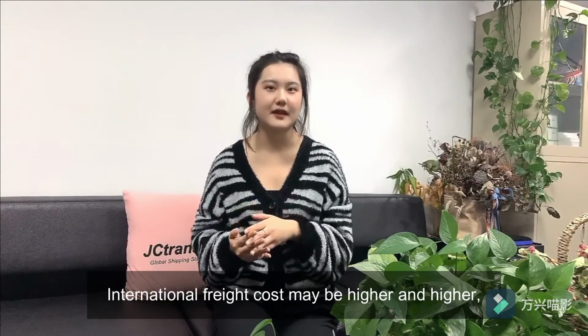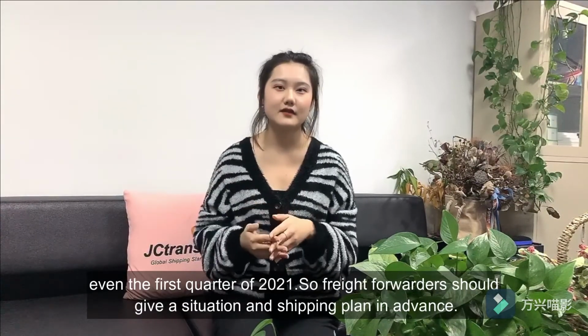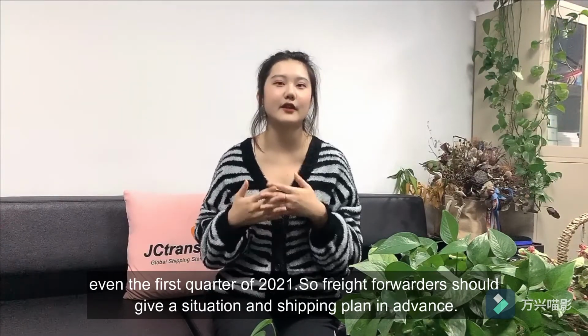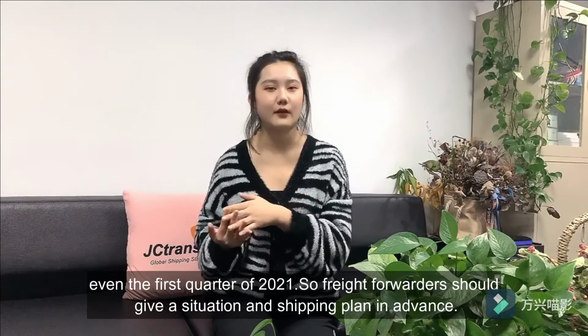International freight costs may be higher and higher in the first quarter of 2021. So, freight forwarders should make a situation assessment and shipping plan in advance.